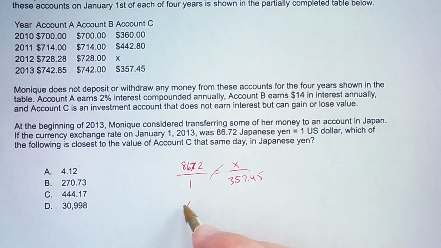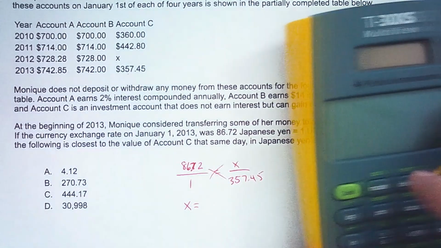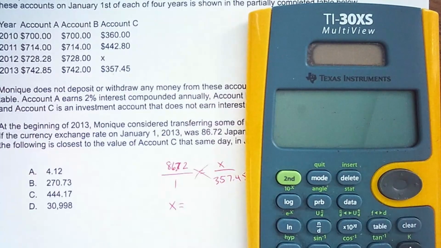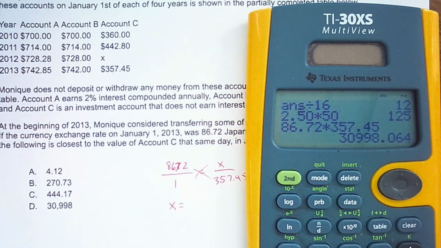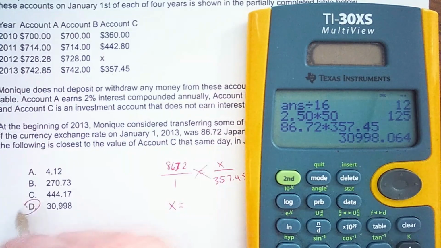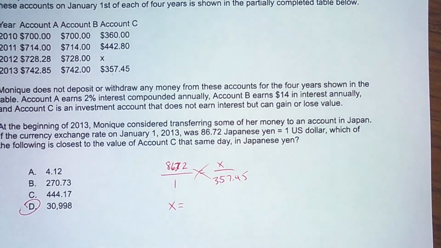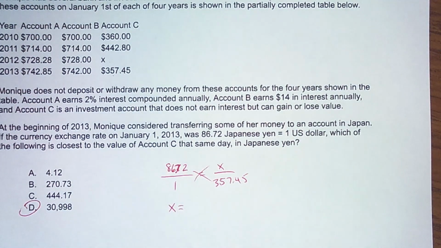So we can do cross products. We get 1 times x is x, and 86.72 times 357.45, and that is 30,998.064. That seems closest to option D, 30,998 yen.